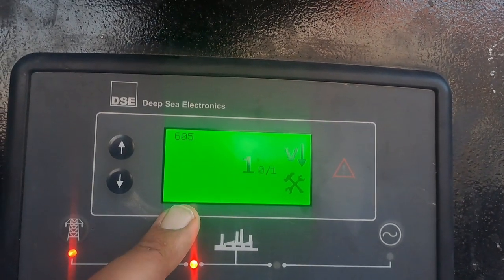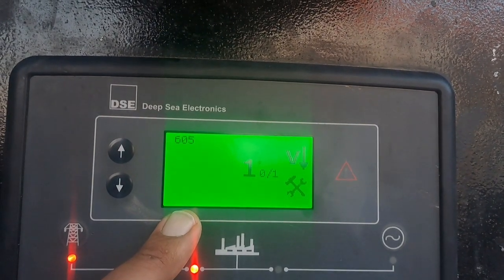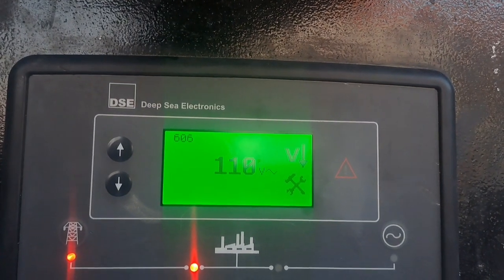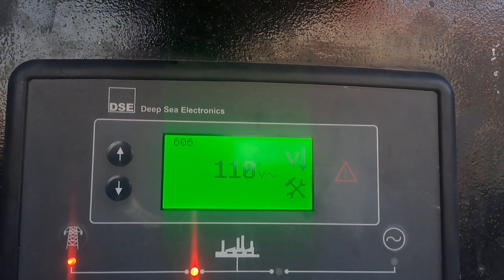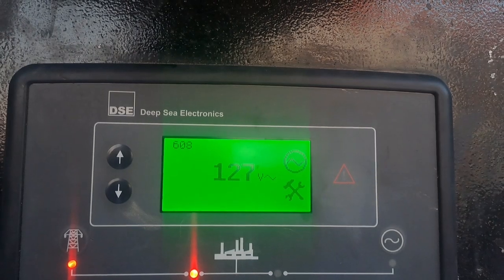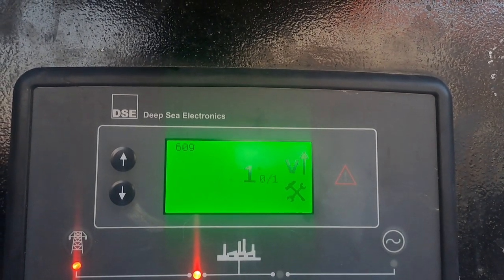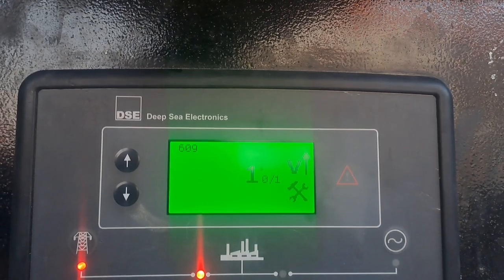The next one 605, under voltage warning enable. 606, under voltage warning trip. 608, loading voltage, over voltage warning.